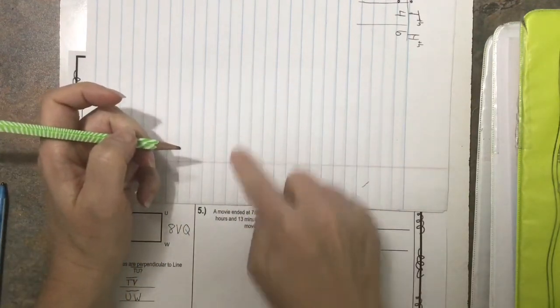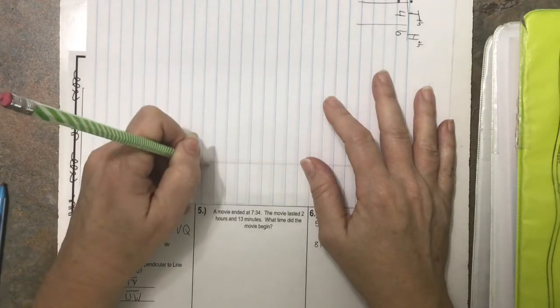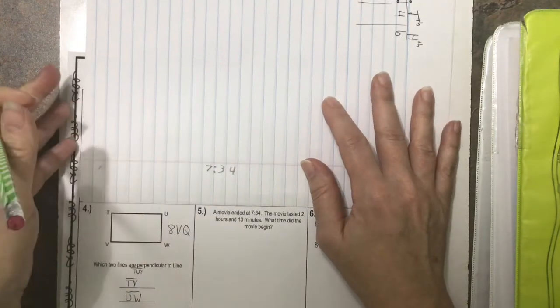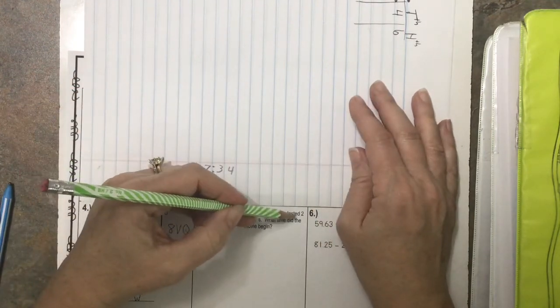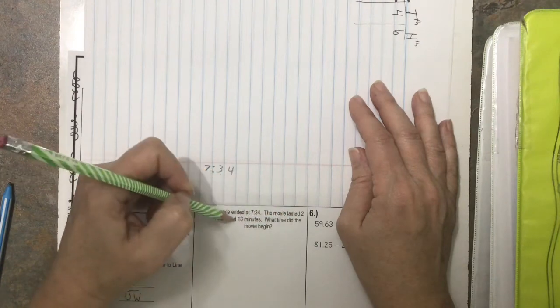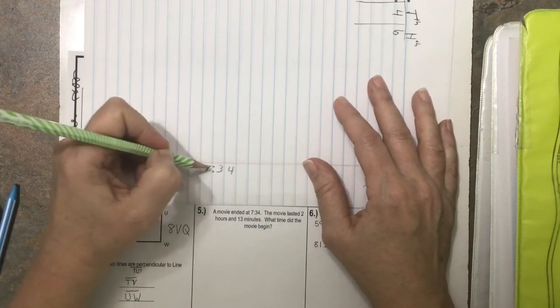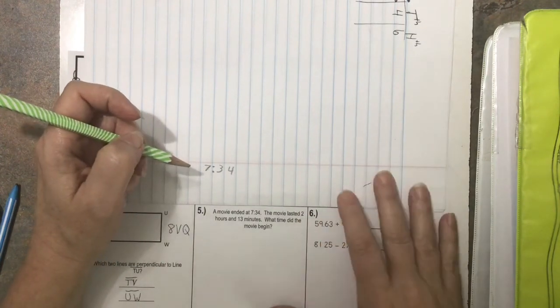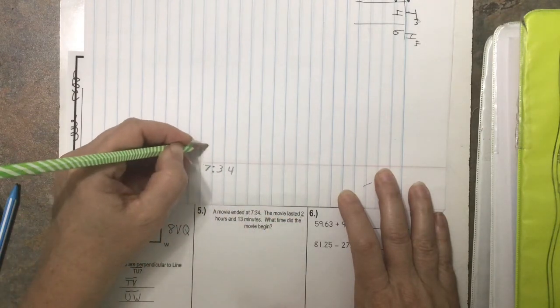So I'm going to use the rows going this way on my notebook paper. It ended at 7:34. So I'm just using the lines on my notebook paper. It says the movie lasted 2 hours and 13 minutes. So we need to subtract all of that from this, but we're going to subtract it one part at a time. So we're going to subtract the 2 hours first, which means we need to go backwards in time.